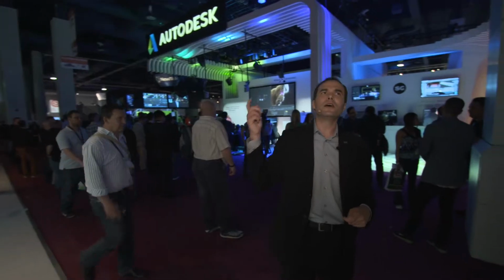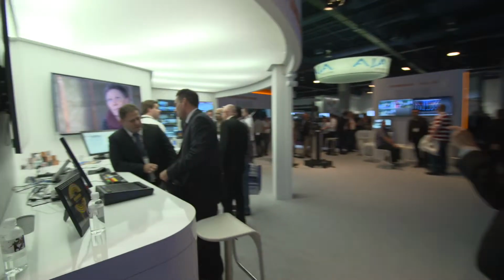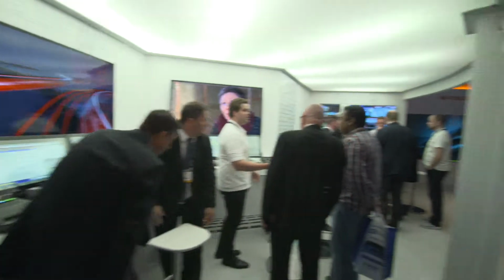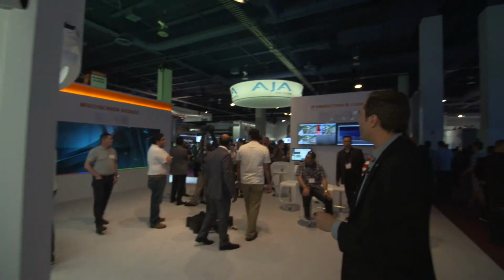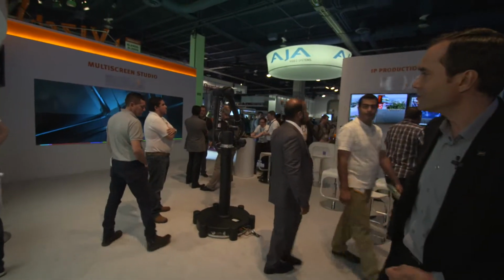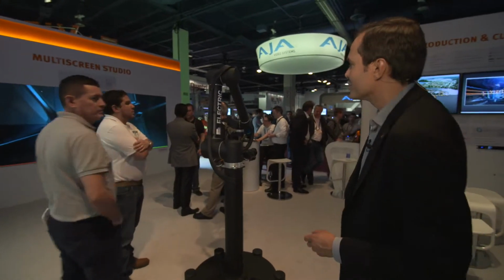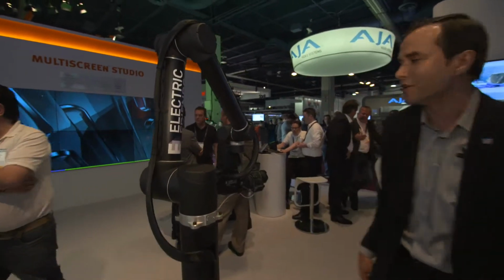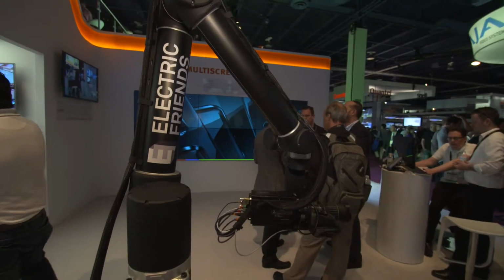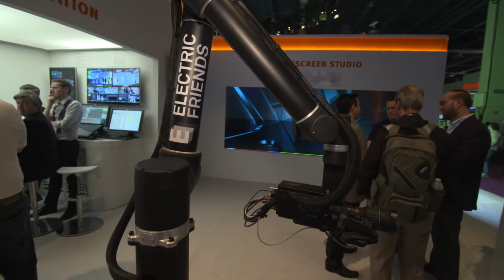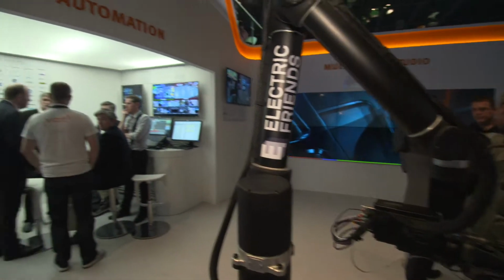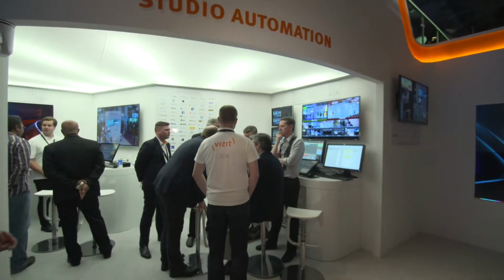And then right after that we have the Media Asset Management Pod. Let's actually come over here to the control room. In this section of the booth, we have all of our control room capabilities, including our robot from Electric Friends. It's not here for world domination, it's actually here just to control the studio. And we're going to be using some of our studio automation tools, such as Viz Mozart, to be able to control this robot. Now, Viz Mozart is right over here.